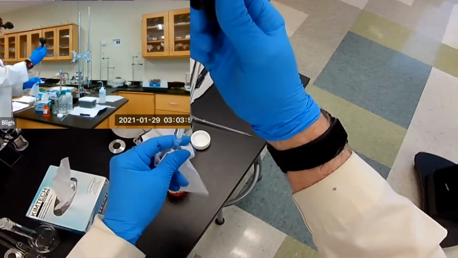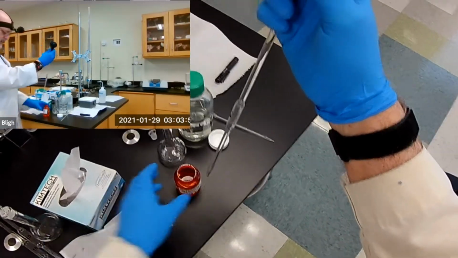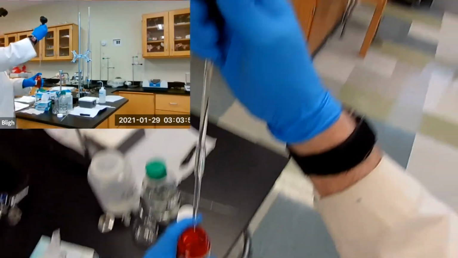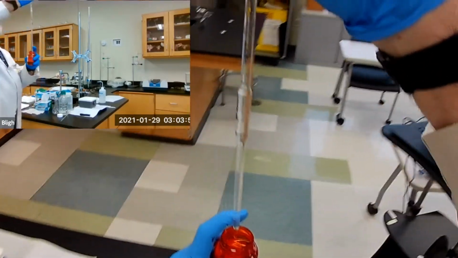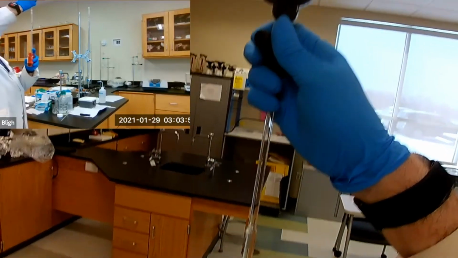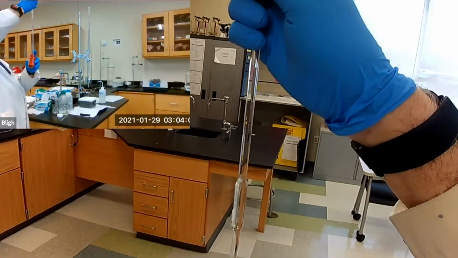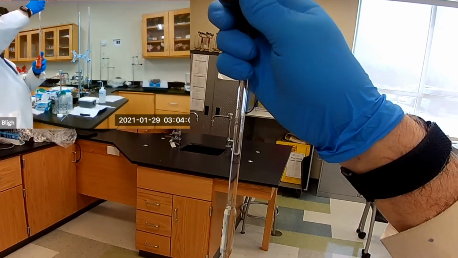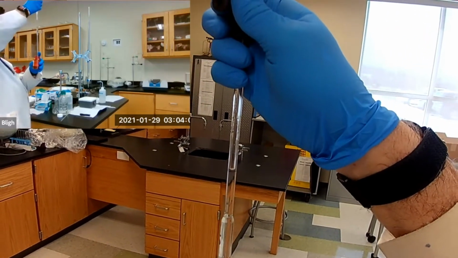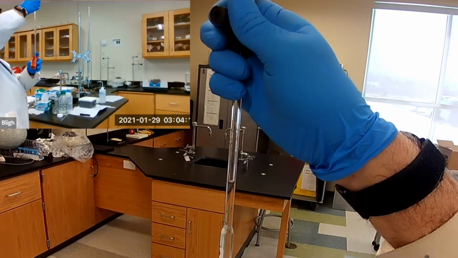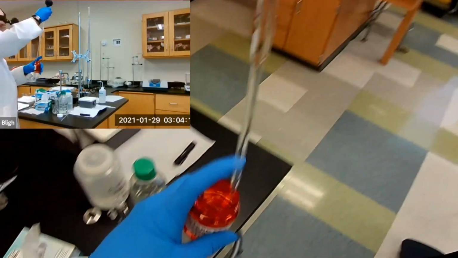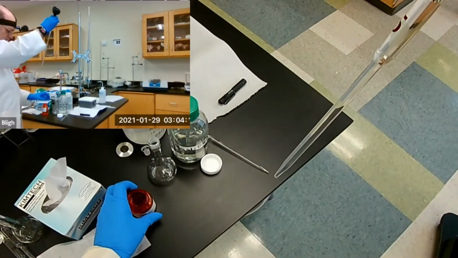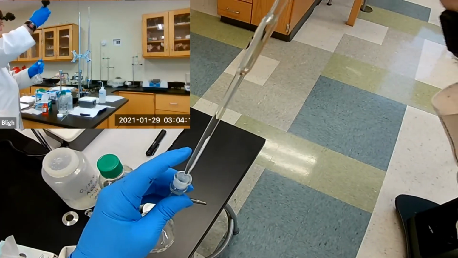So remember, you wipe down the tip, and then you expel down to the mark. See, I'll tilt my head back. Maybe you can see it a little bit better with my head cam. Here we go. Almost. Right there. Touch the tip, get those drops off of there, and then dispense.